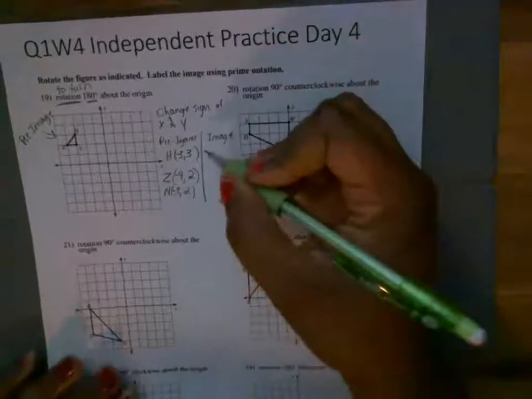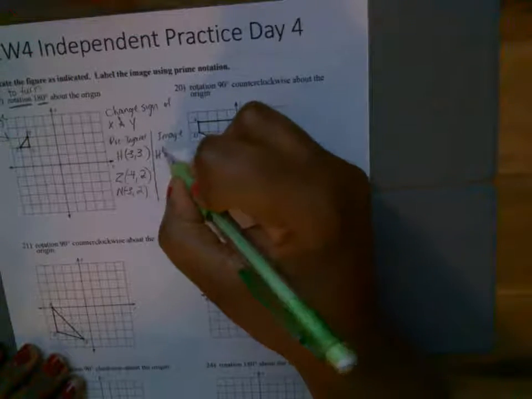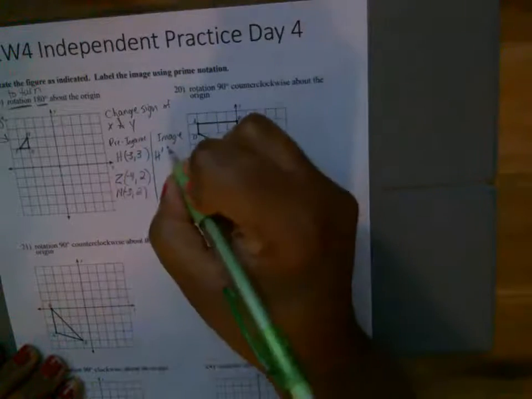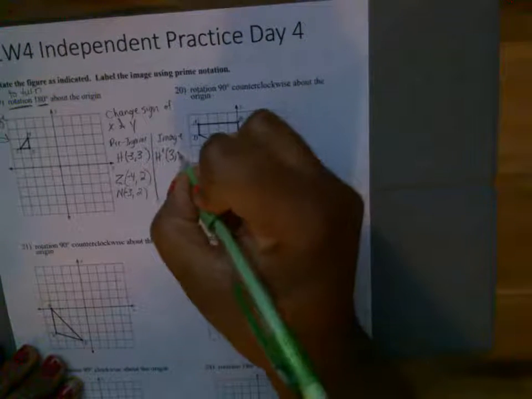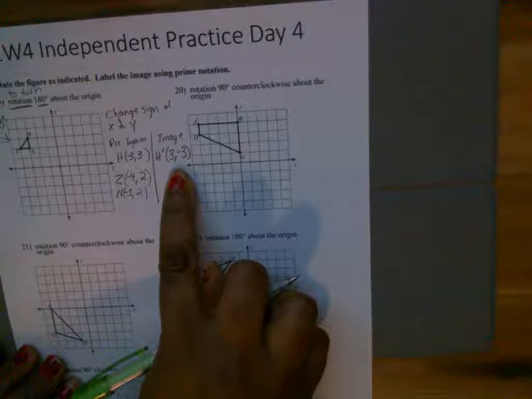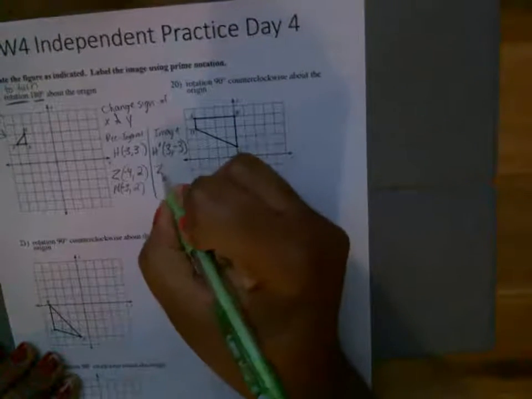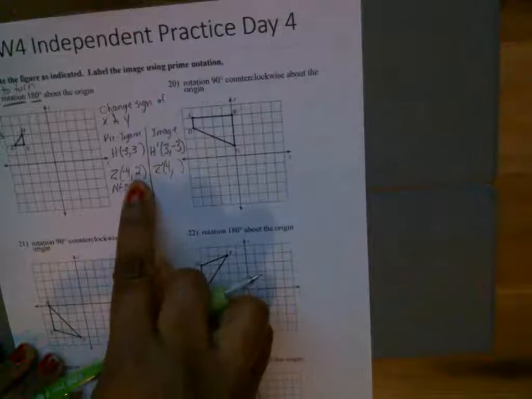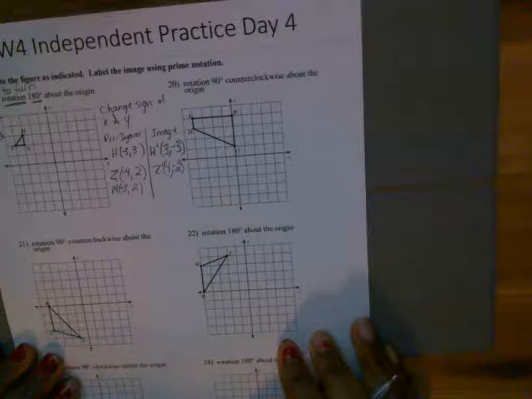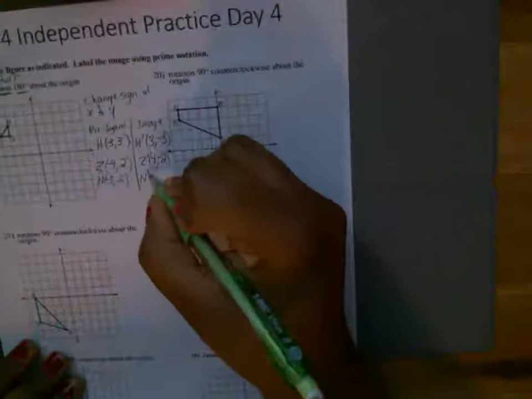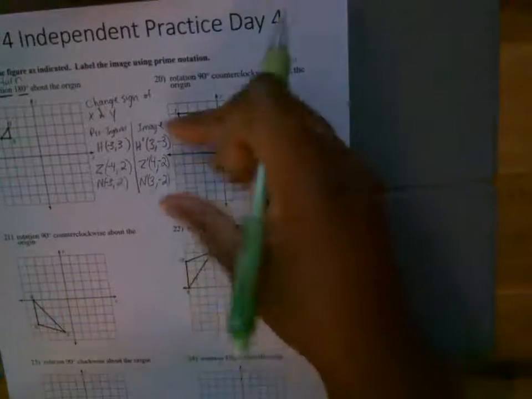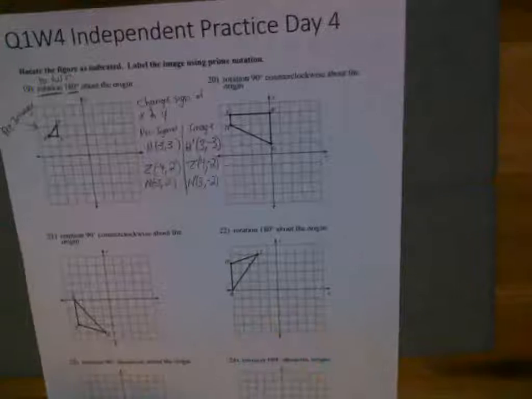Okay. All right. So now we're going to move them. H prime. So all we're doing is just changing the sign of X and Y. So here, this is -3. So now it's going to be +3. This is +3, so now it's going to be -3. Any questions about how I got this? Z prime, again, we're changing the signs. Since this is a -4, now we make it a +4. Since this is a +2, now we make it a -2. N prime, change the signs. Since this is a -3, change it to a +3. Since this is a +2, change it to a -2. Any questions about the rule for rotating 180 degrees?